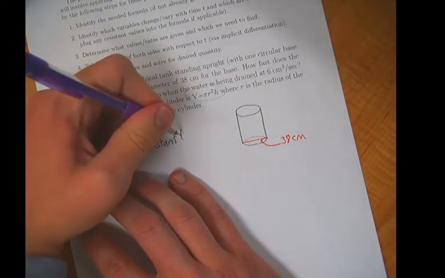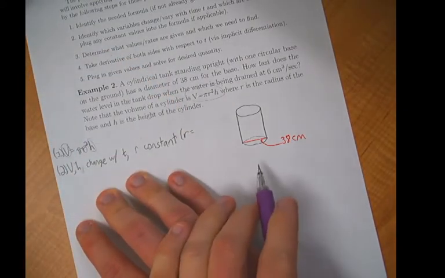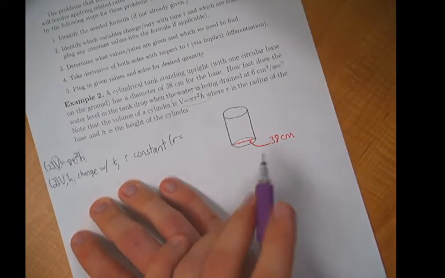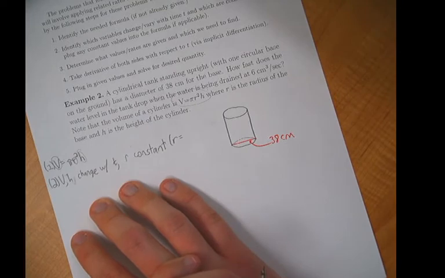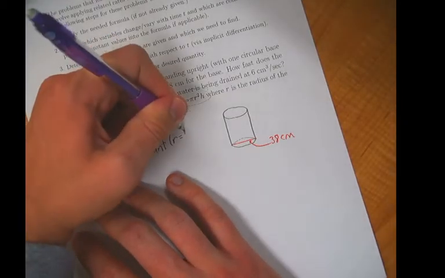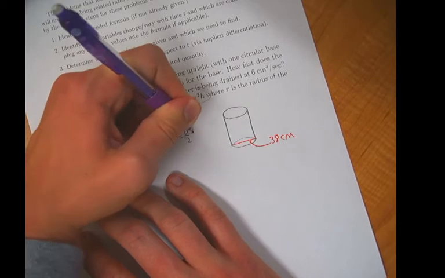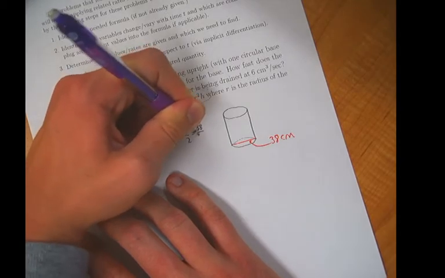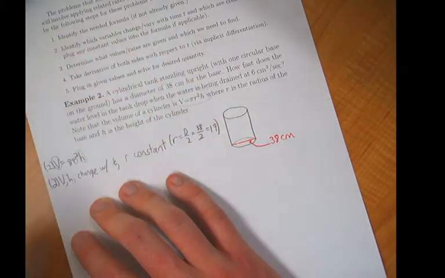So the radius would then equal what, given the diameter of 38? Go ahead. 19. Just 19, right? Because all you have to do is take your diameter and divide by 2. So we have 38 over 2, so 19. Okay.